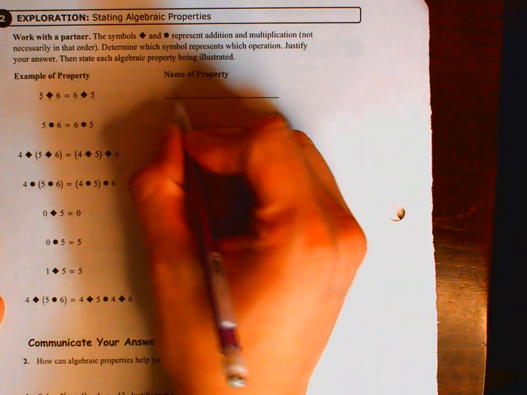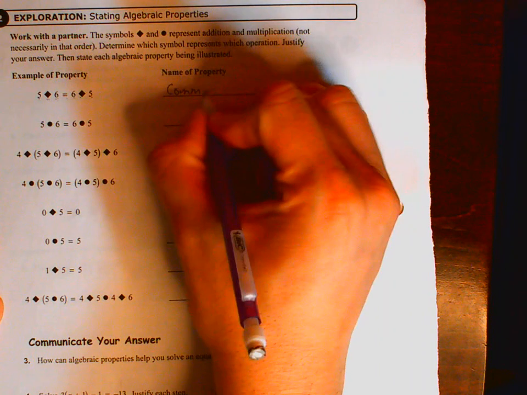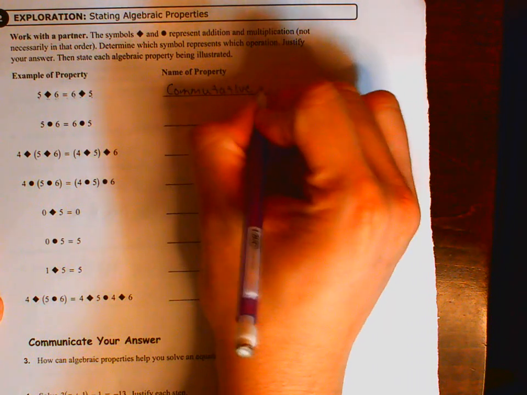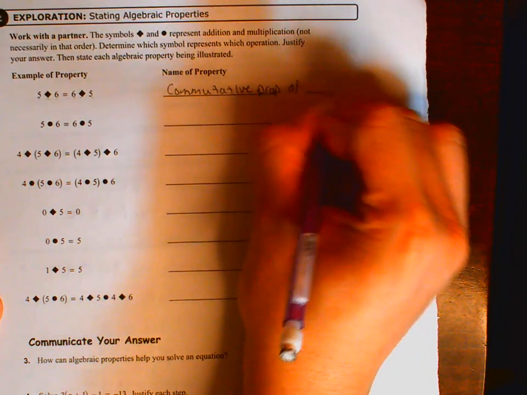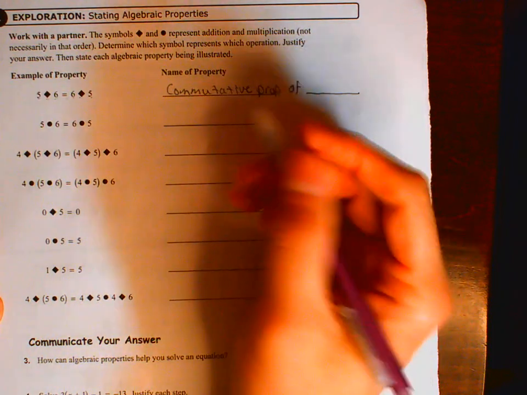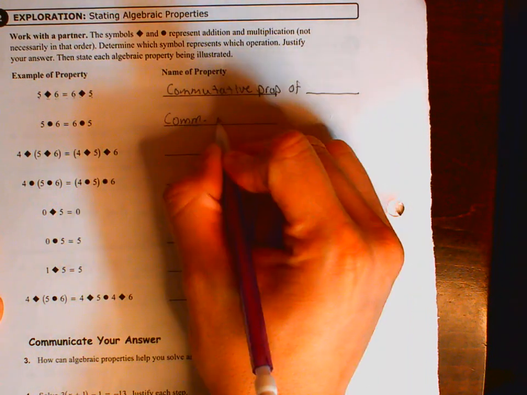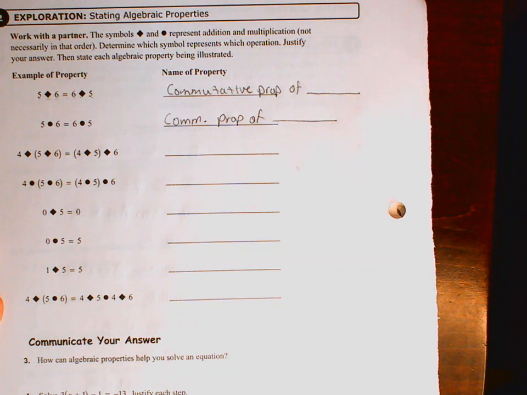But I know for sure that this is going to be the commutative property of, I don't know. We'll have to come back and figure that out. Same thing for this one. Now, honestly, I don't want to be writing the big old word commutative. I'm just going to abbreviate it. Okay, commutative property of, we don't know. We don't know if that's addition or multiplication.